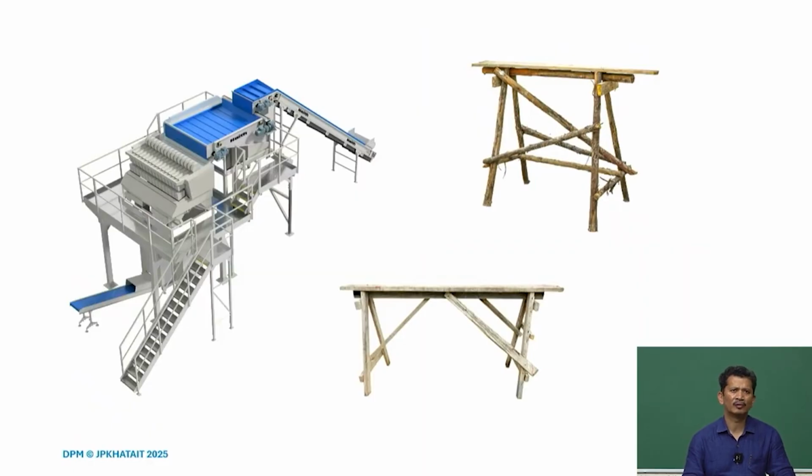Some concepts we see in day to day applications, many times, are scaffoldings. These are not designed by engineers, but definitely by experienced workers who use them for whitewashing and for carrying out any kind of work at heights.